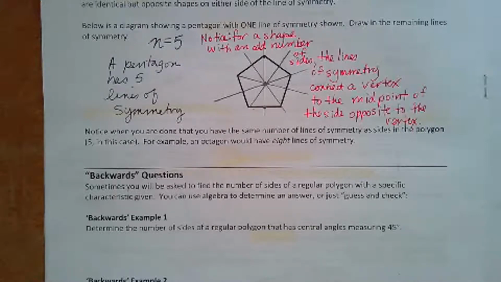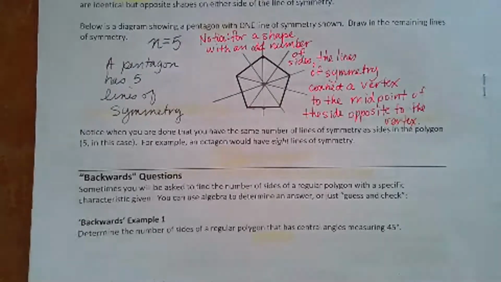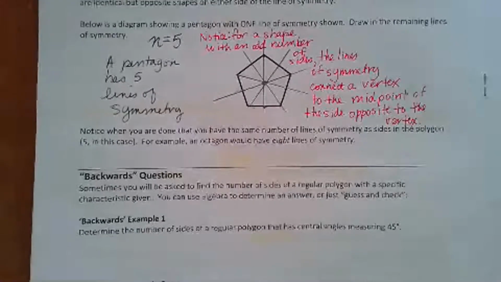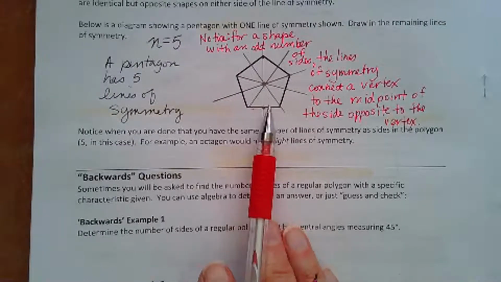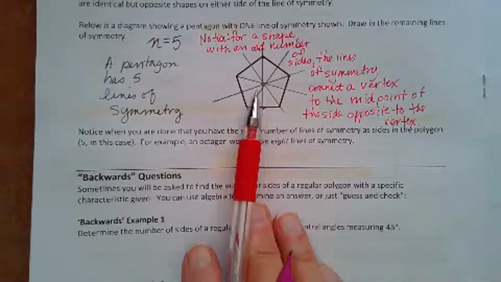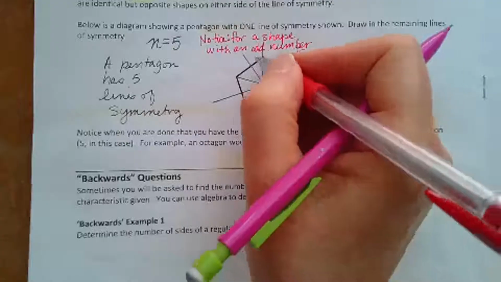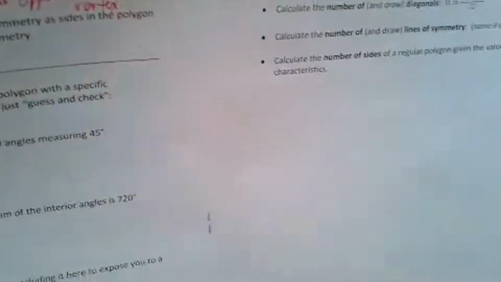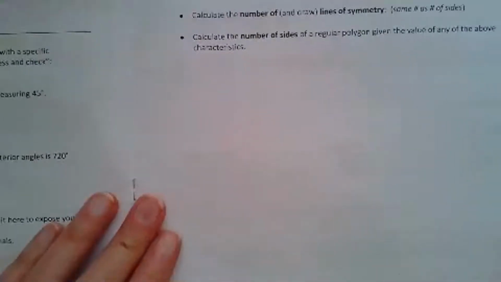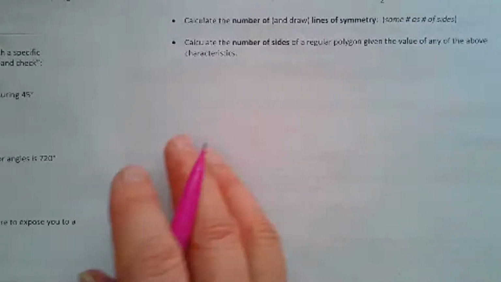Okay, now let's do one more line of symmetry example. I want to do one more example for you because I don't want you to get the impression that all lines of symmetry get drawn like this. It's only for an odd number. Okay, and 5 is an odd number, right? Let's try one more. I'm just going to move over to the opposite page here. Okay, so let's try one more line of symmetry.